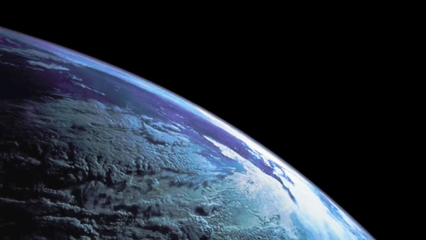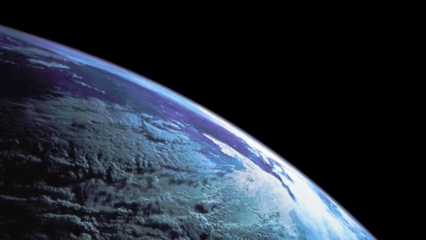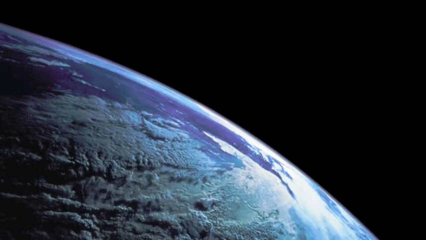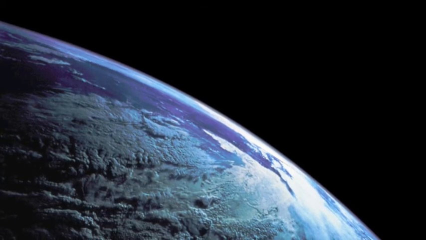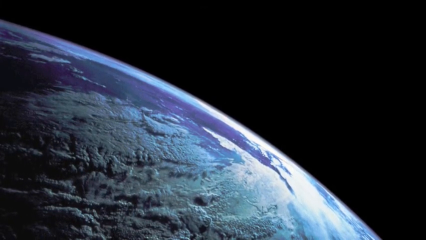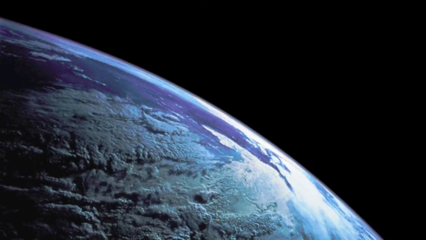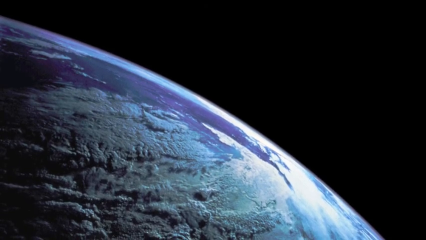The exosphere is the outermost layer of the atmosphere and extends from 690 kilometers to 800 kilometers above the ground. In this layer, gases get thinner and thinner and eventually drift off into space.